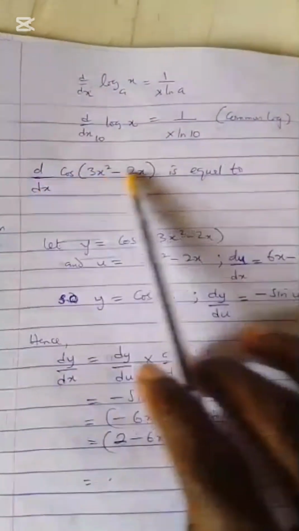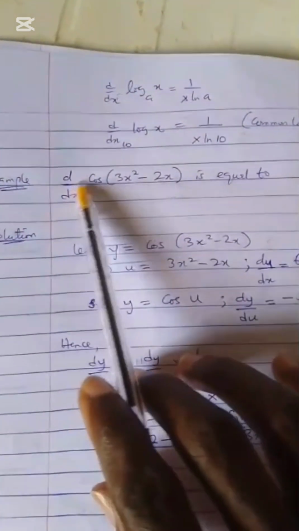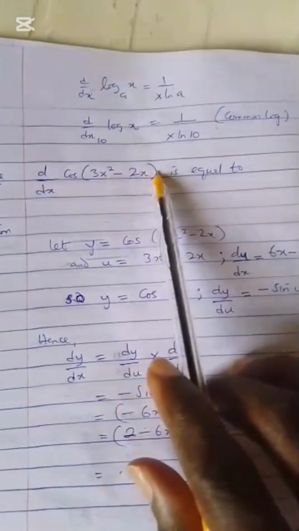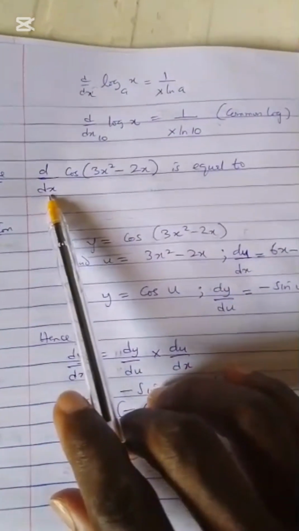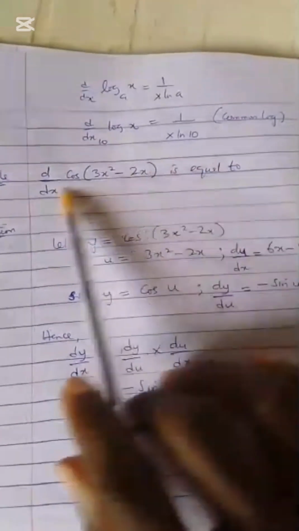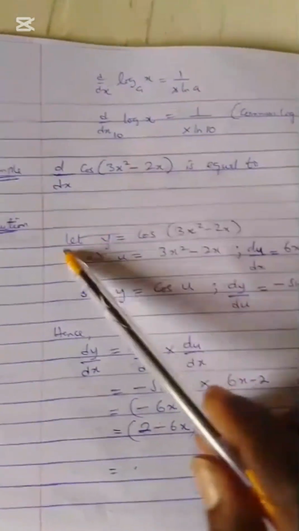Alright, so let's look at another question. The question says: find d dx, the differentiation with respect to x, of cos of (3x squared minus 2x). That's the meaning of d dx. This is a typical past question from JAMB. So how do you go about this?